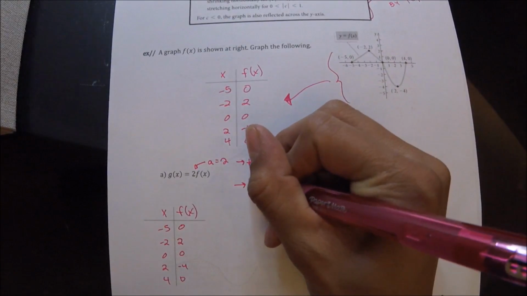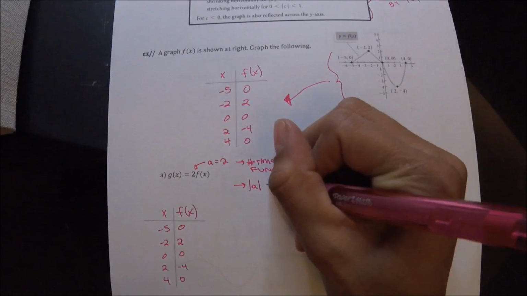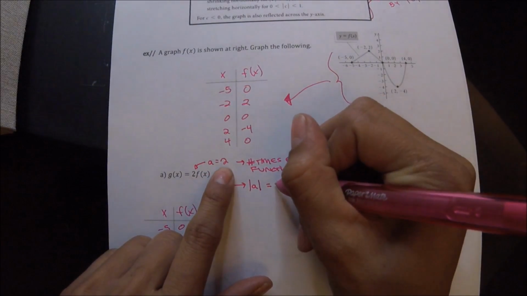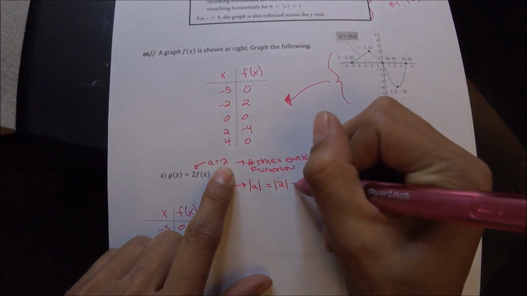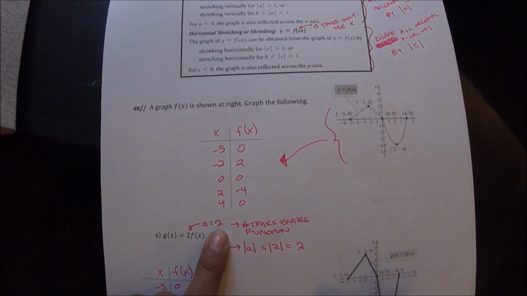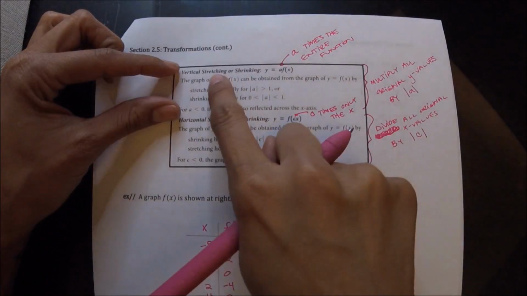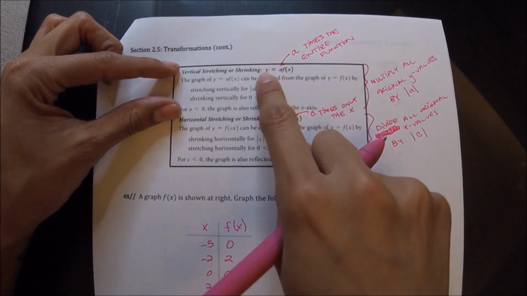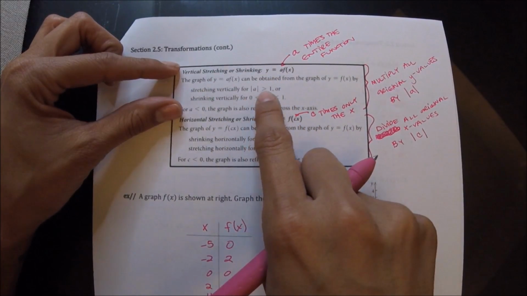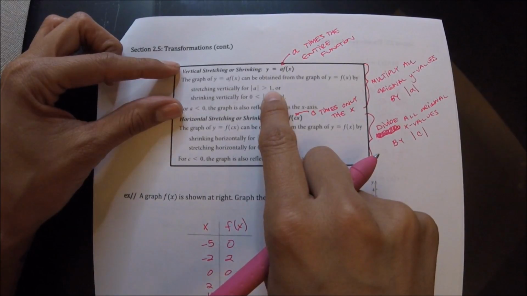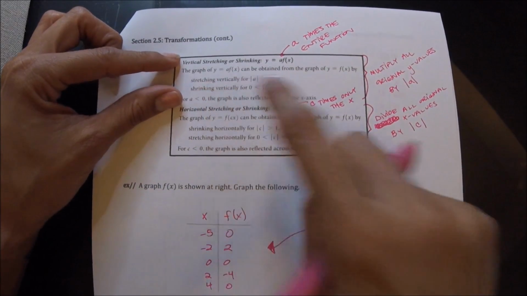Also, if we take the absolute value of a, this is then the absolute value of 2, which is 2. So if we have a number times the entire function, that means it's a vertical stretch or shrink. And then we found the absolute value of a turned out to be bigger than 1. So it's a vertical stretch.